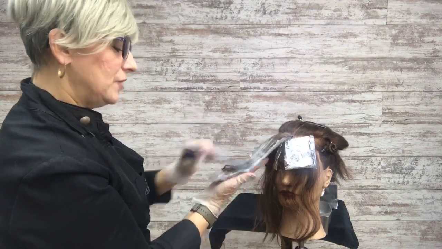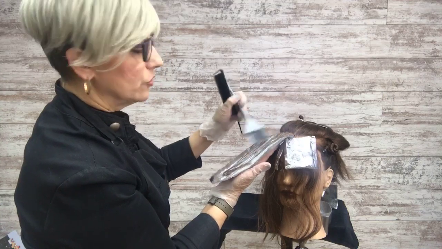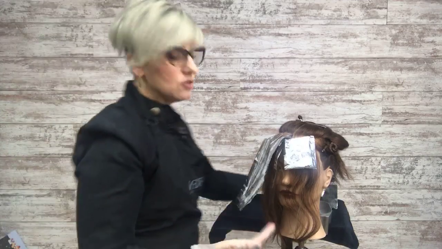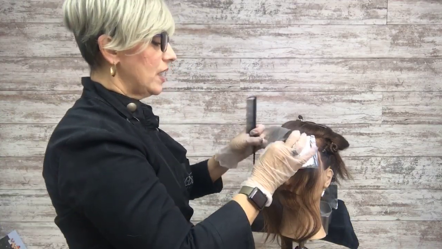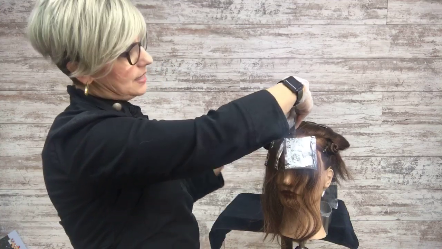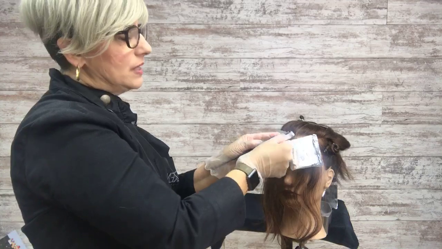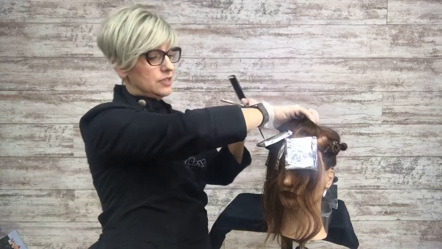So in lieu of all of our lighteners, as far as our powder lighteners go, Blonde Dimensions is going to be your gentlest powder lightener. So if you have somebody that has some sensitized hair, or maybe doing a lot of corrective work, Blonde Dimensions is great for corrective work.